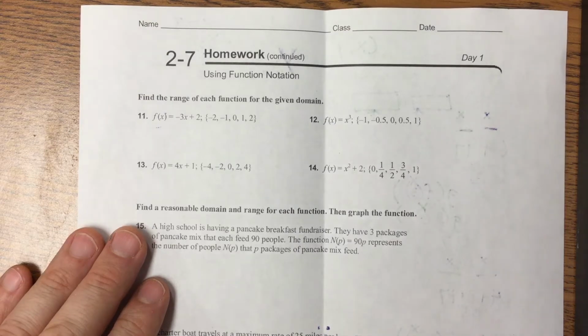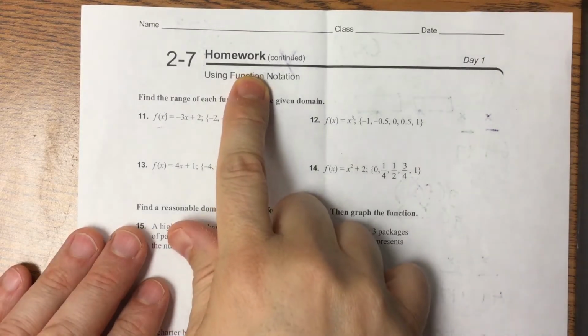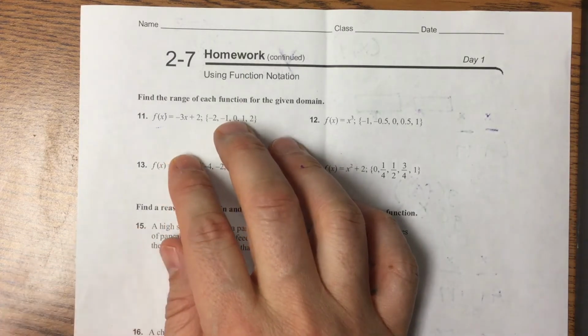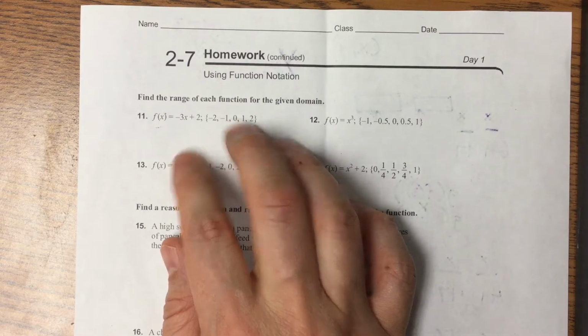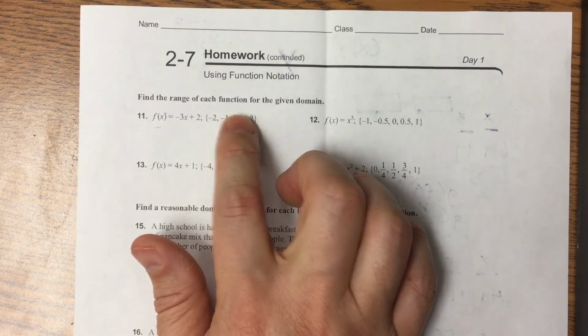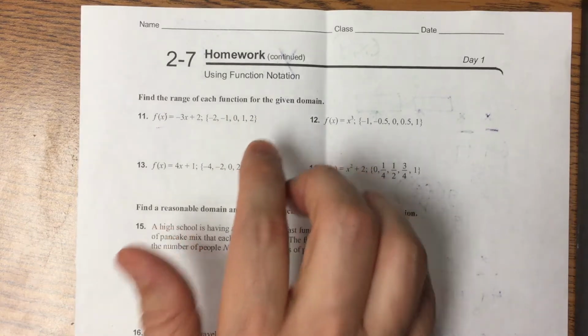Here's some more help on 2-7 homework, day 1. Okay, we're on the back now, and we're going to do a couple of these problems from this section. The directions say, find the range of each function for the given domain.